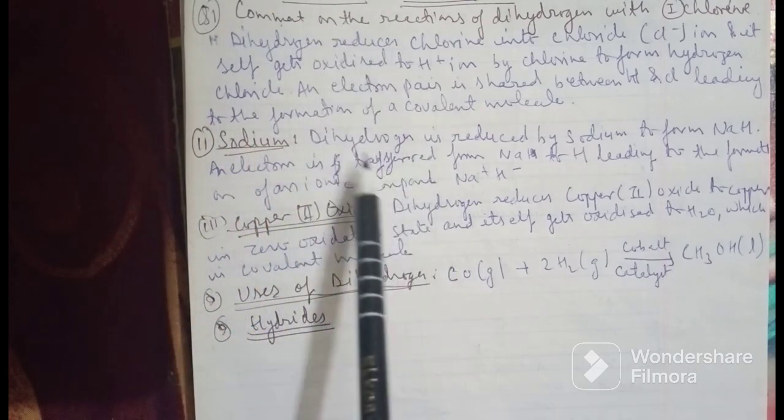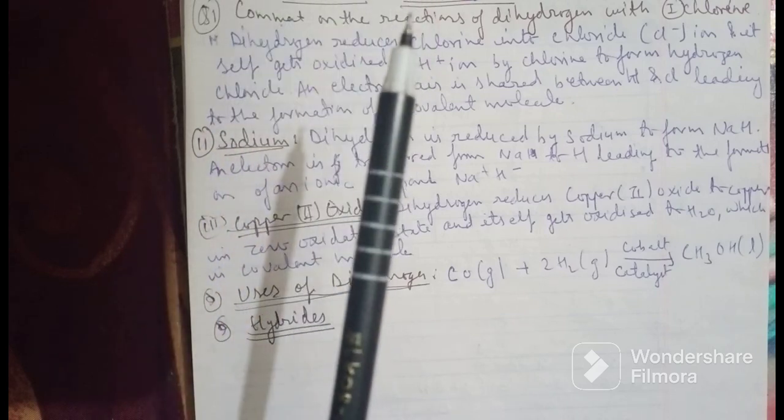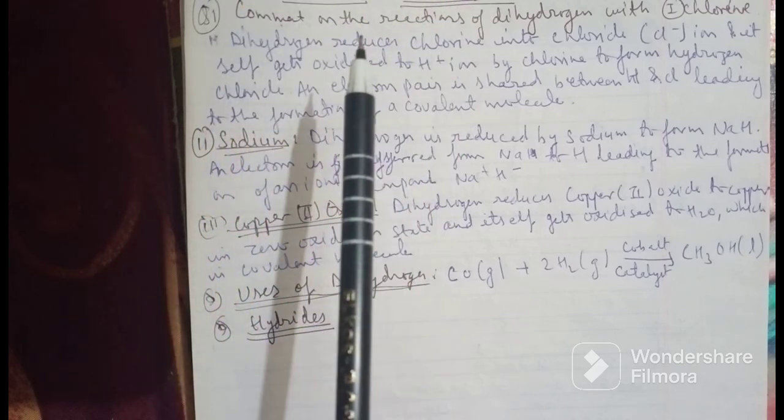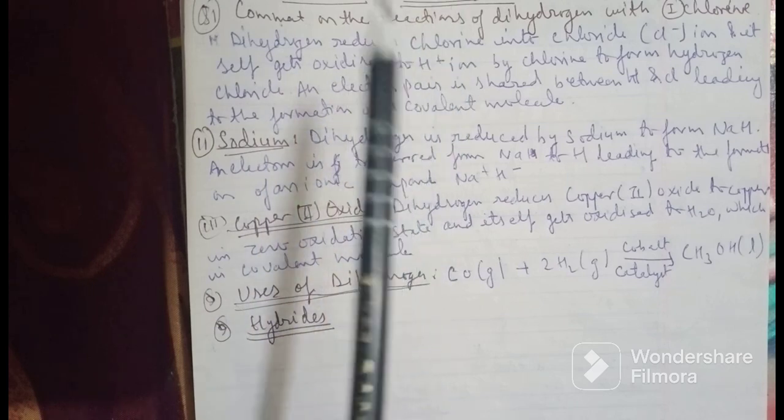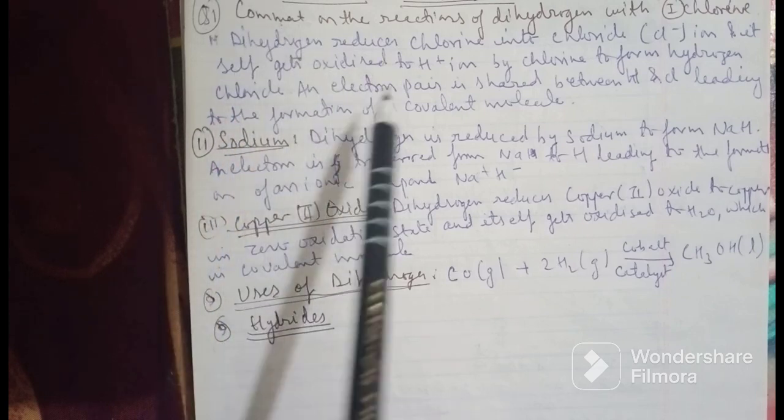The dihydrogen, under certain reaction conditions, combines with almost all elements except the noble gases to form a binary compound called hydrides. If E is the symbol of an element, then hydrides can be expressed as EHx, which is MgH2, or EmHn, that is B2H6.